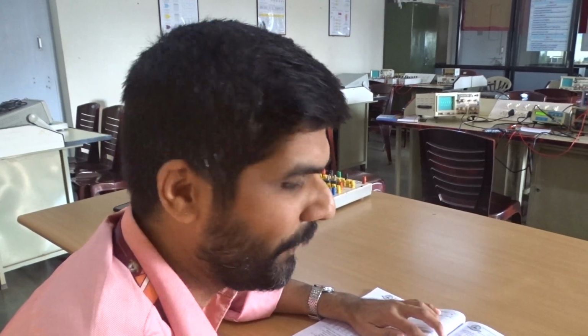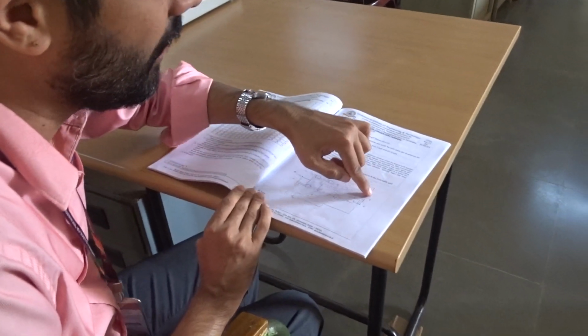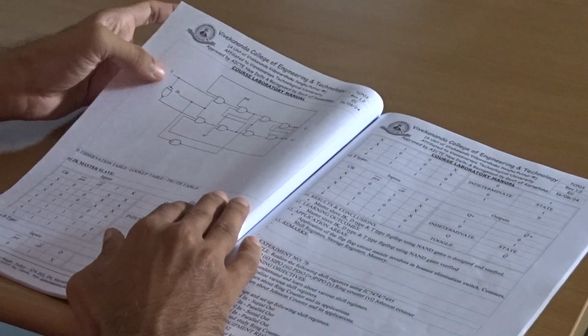Namaste. Here in this video I am going to explain JK flip-flop, T flip-flop and D flip-flop. First let us see the JK flip-flop. This is the circuit diagram of JK flip-flop and this is the circuit diagram of D flip-flop.